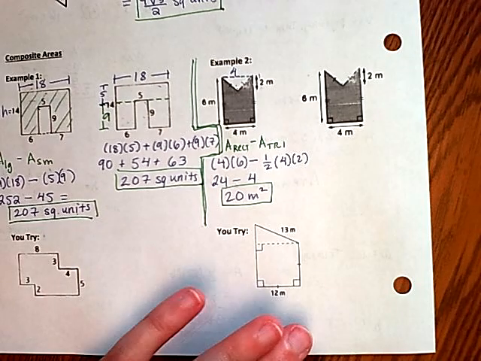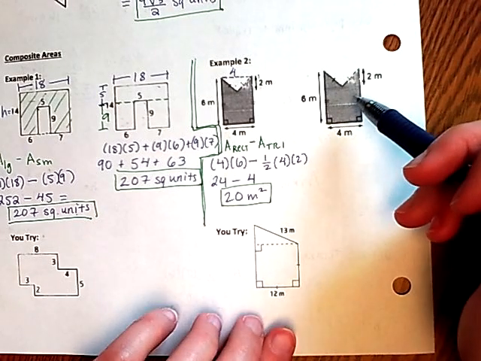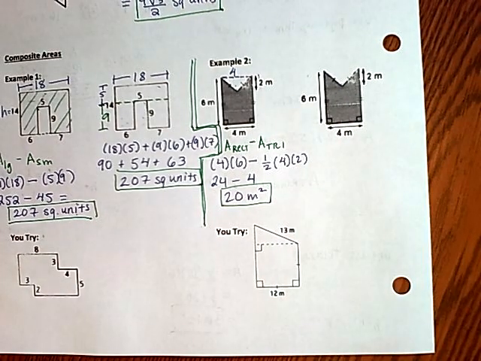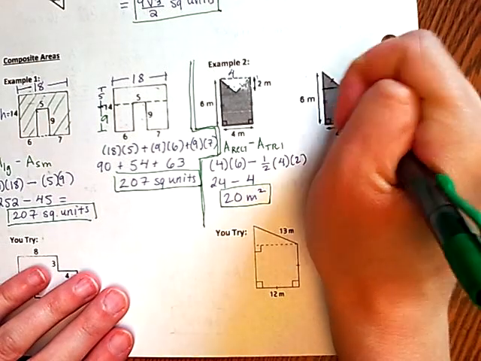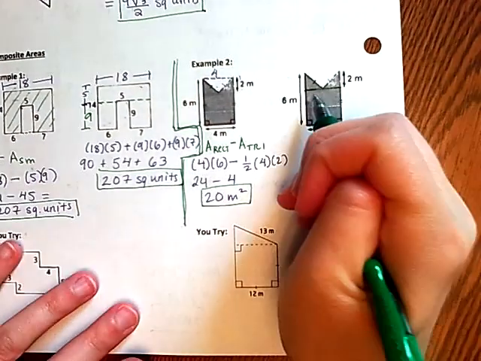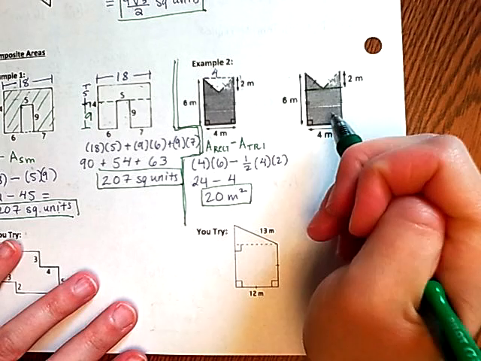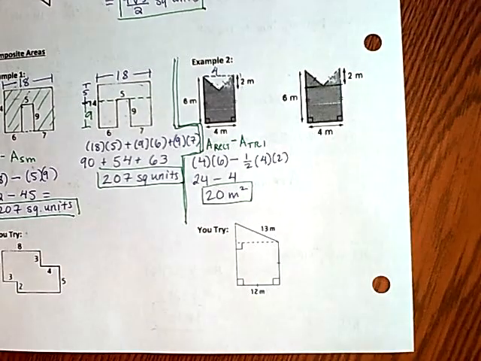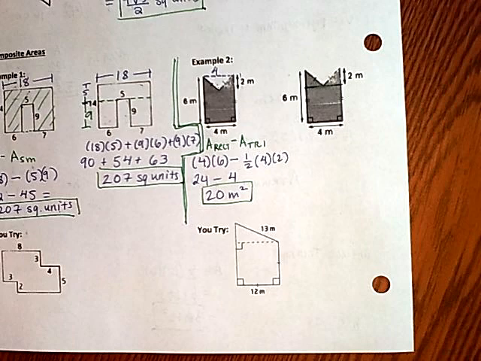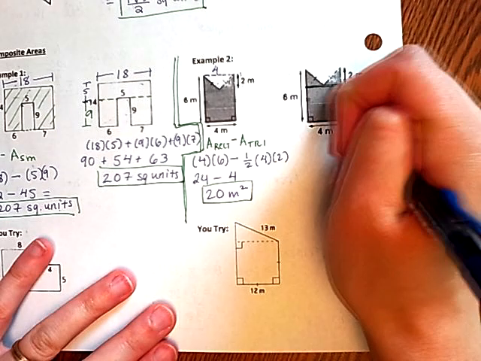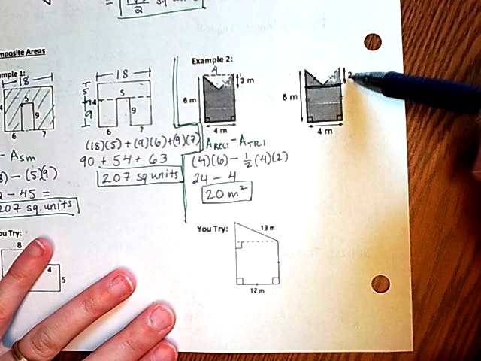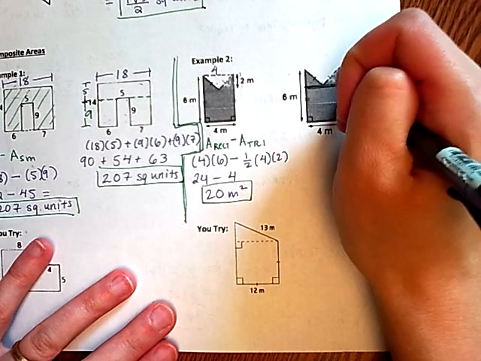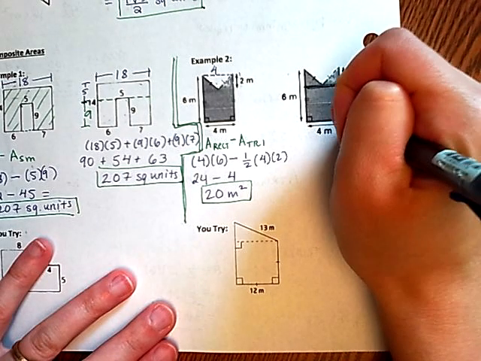So I do the area of the rectangle, and I'd want to subtract from it this white triangle up top. So the area of the rectangle would be 4 meters times 6 meters minus 1/2. It should be base times height here. Well, it looks like the height is 4. Sorry, the height is 2.